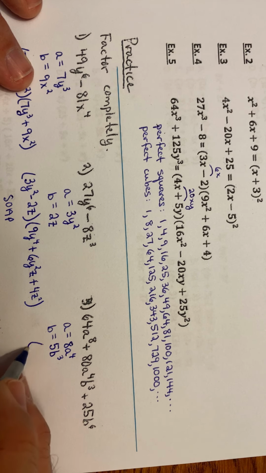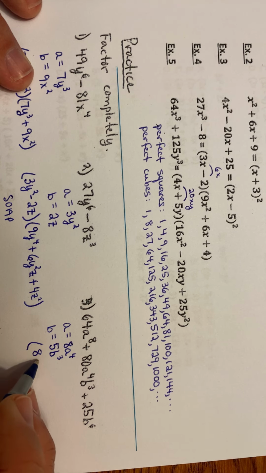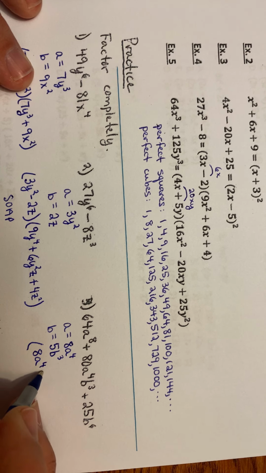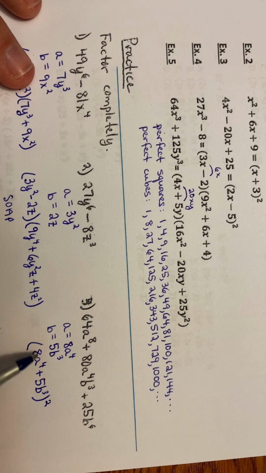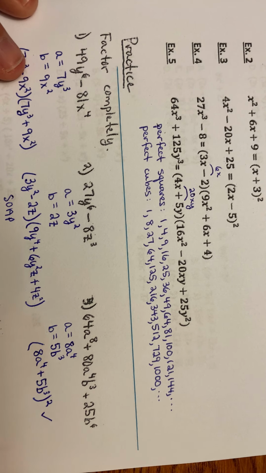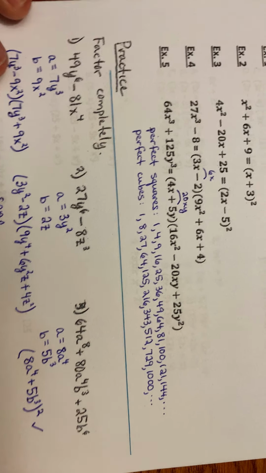So maybe this is a perfect square trinomial. I'm going to try that. And my test then is to see if I multiply these two together and double it, do I get that? 8 times 5 is 40, doubled is 80. Yes, that does work. So there's my perfect square trinomial.